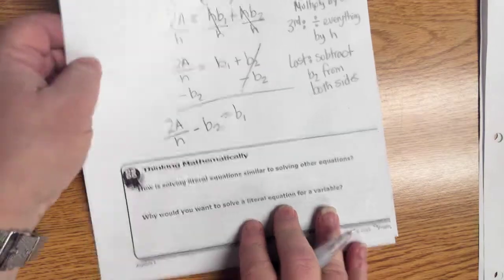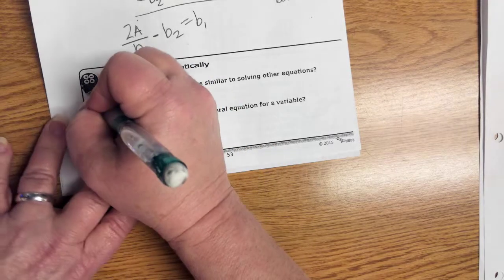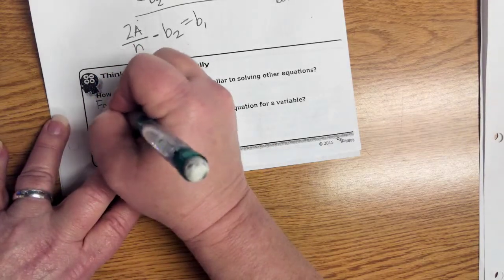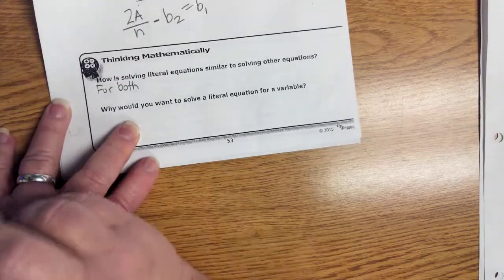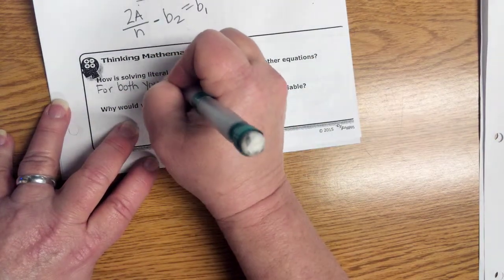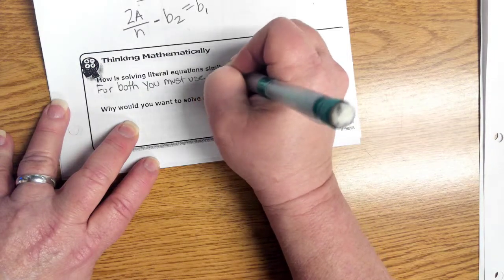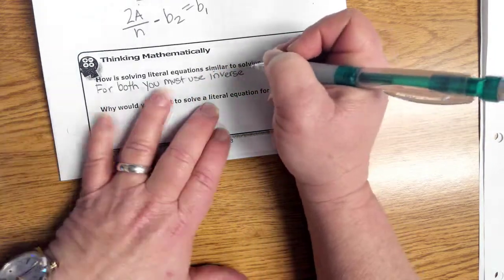Okay? All right, how is solving literal equations similar to solving other equations? For both, you must use inverse operations.